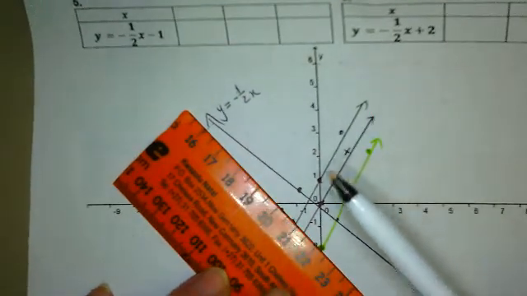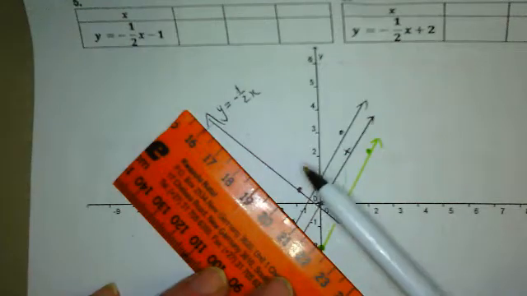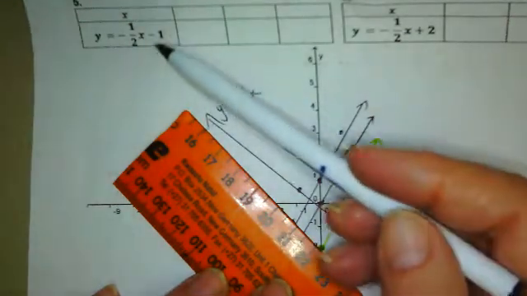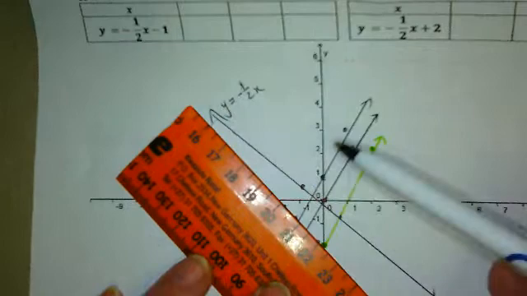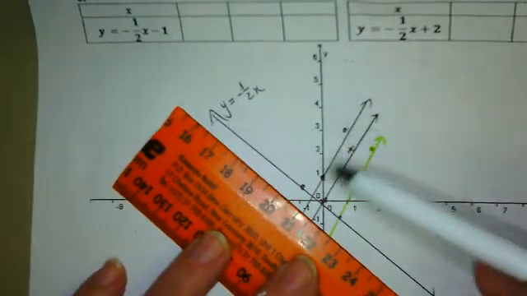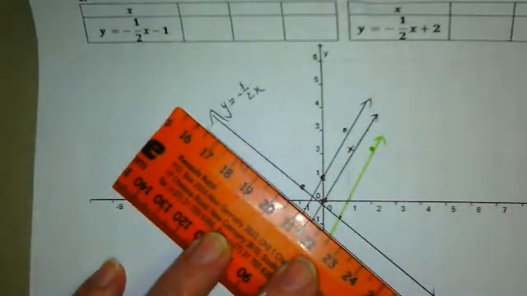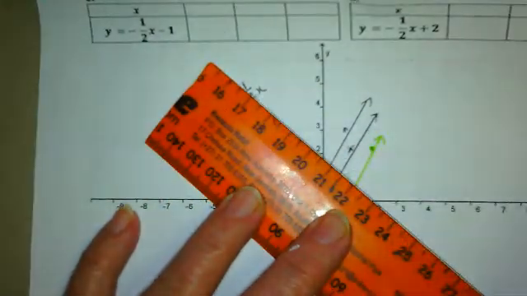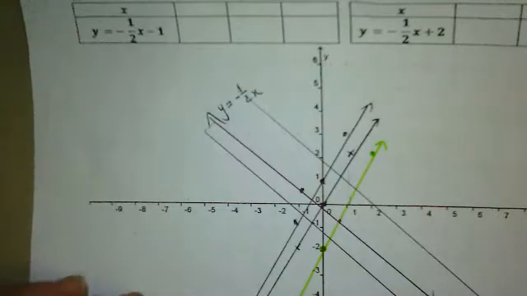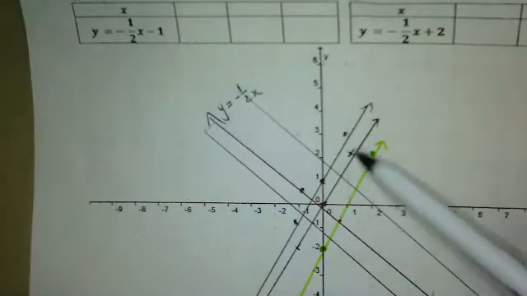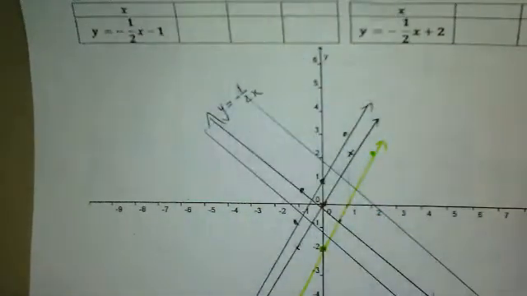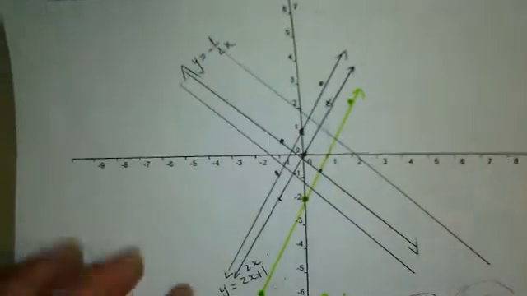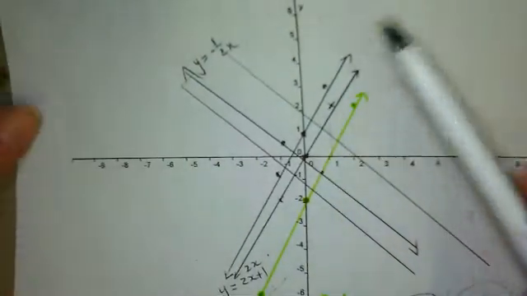You did that in grade 9. So what will happen to this graph here? You'll see it will be parallel to that one there. And this one will go up, so that will be parallel to that one. So those three graphs, 1, 2, 3 will be parallel, and 4, 5 and 6 will be parallel to each other.